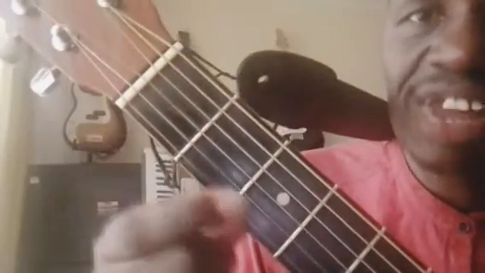Then after that, we have an F sharp. Then we have a G, G sharp, A sharp, B, C, C sharp, D, D sharp, and then E. So when we come to these two guitar markers here, that is where we end. Then after that we start again the same process.